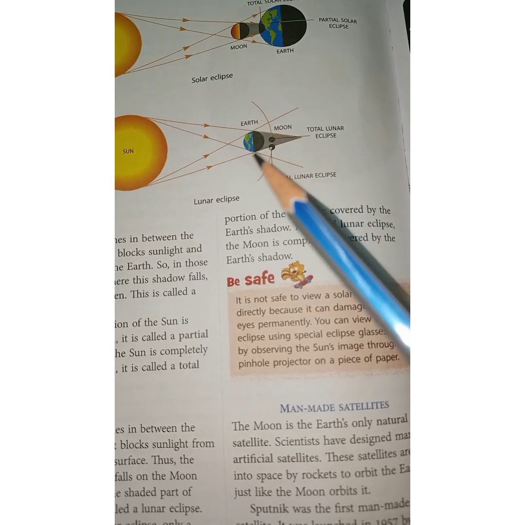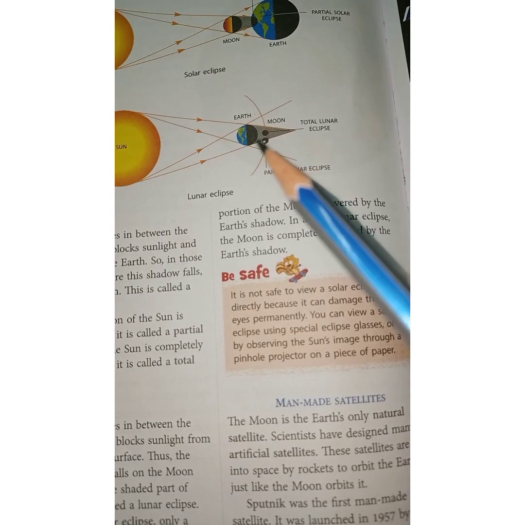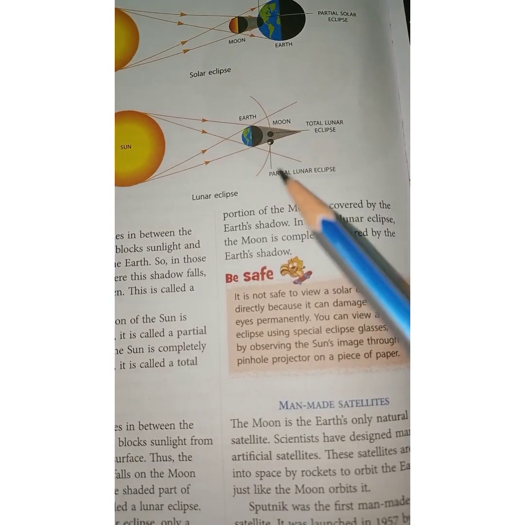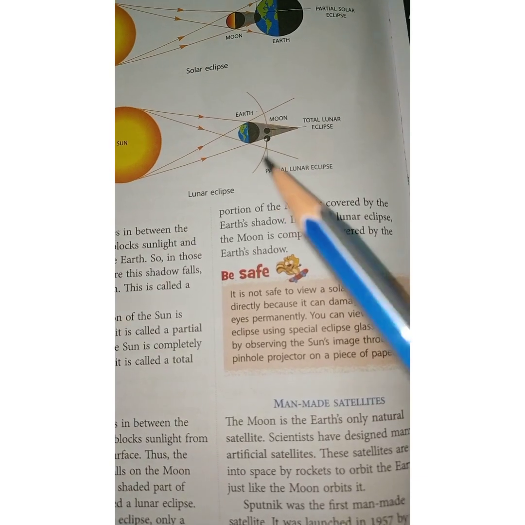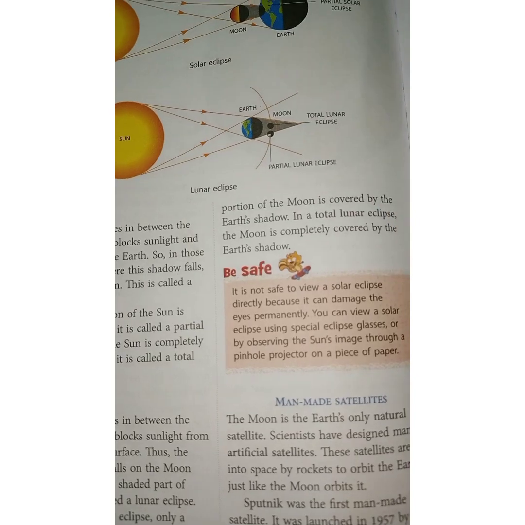When the moon is here, you can see only a part of it is getting covered. Only a portion of it is getting covered by the shadow of the earth. This is a partial lunar eclipse. So this is the difference between the total lunar eclipse and the partial lunar eclipse.